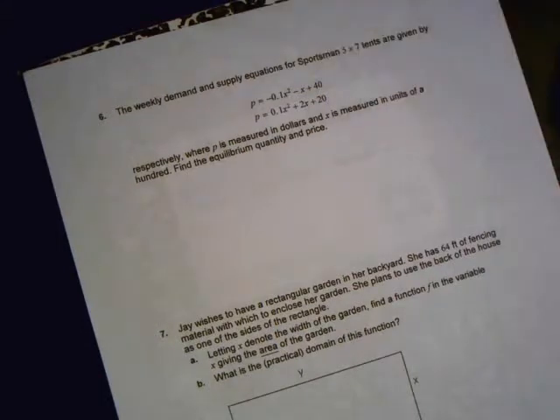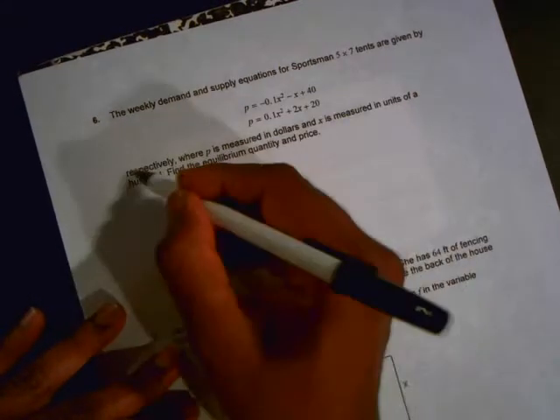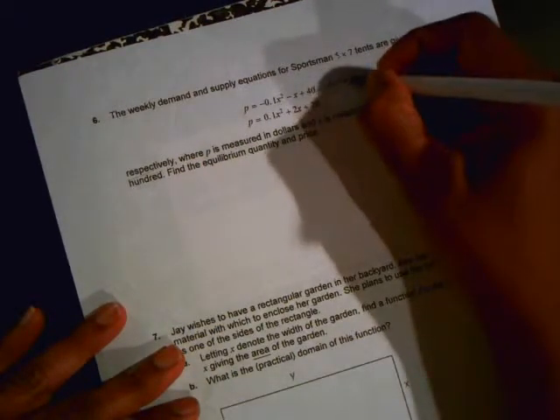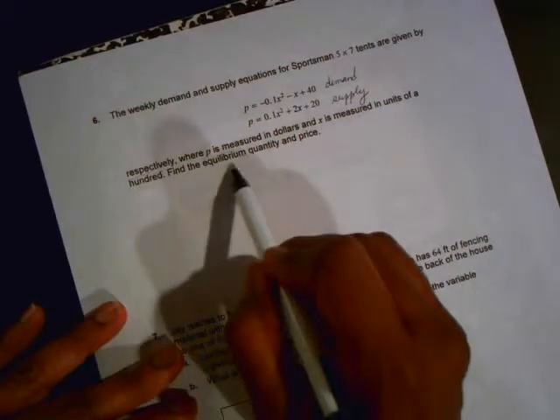Last page. This is a problem where you have supply and demand given to you. The weekly demand and supply equations for Sportsman 5x7 are given by these, respectively. Respectively means it's in order. So this is the demand equation, and the second one is the supply equation. P is measured in dollars, x is measured in units of 100. Find the equilibrium quantity and price.